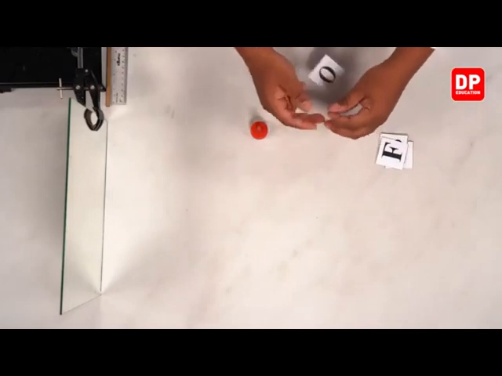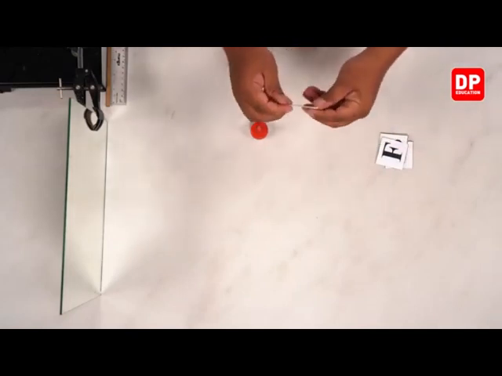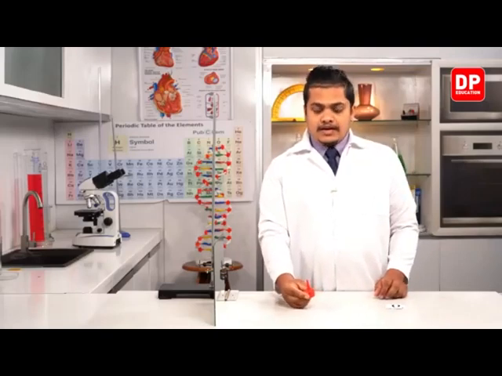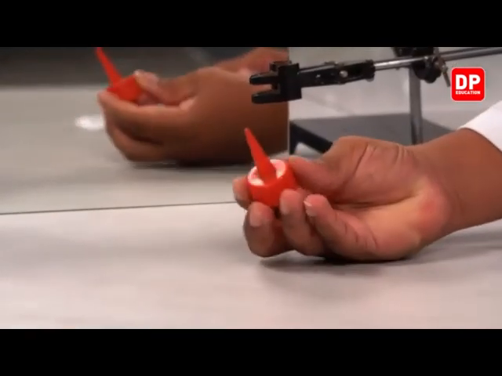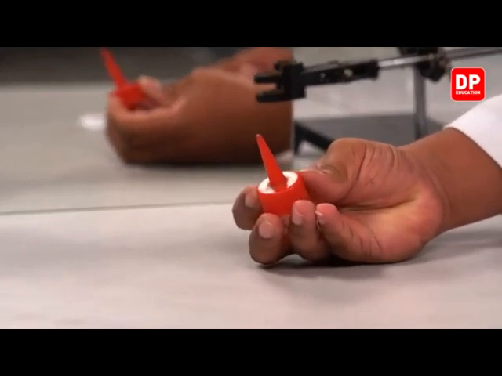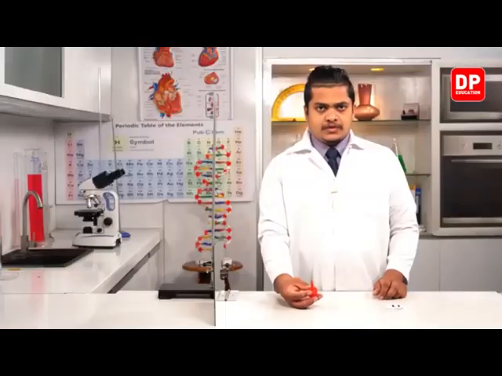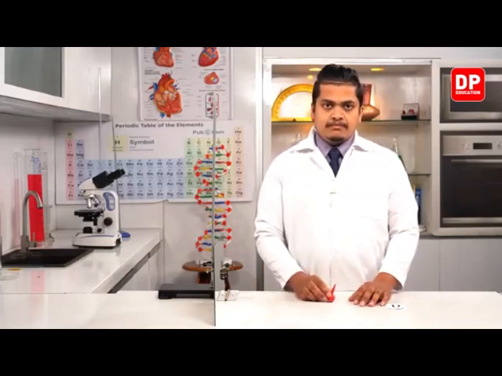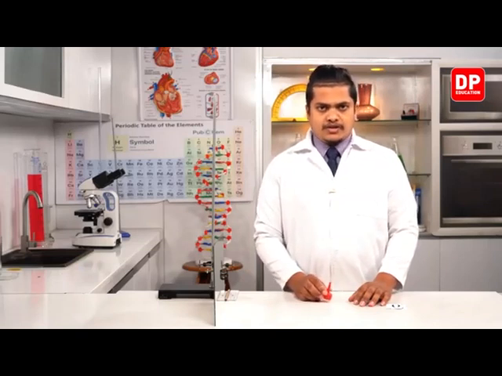And O, right? Then I have another plastic material. So this is also a type of an object. So what I'm going to do is place this thing near the mirror and observe what are the features of the image created by this object.